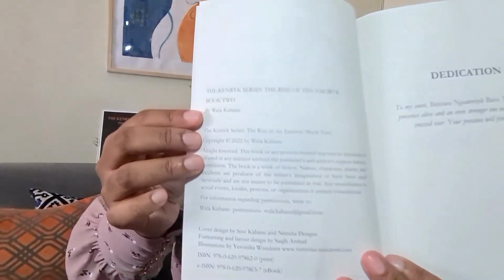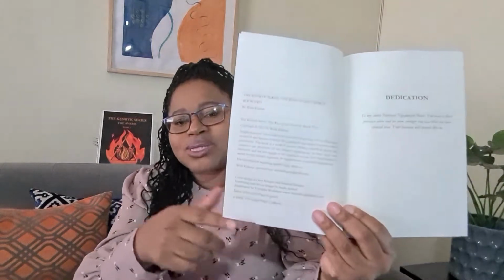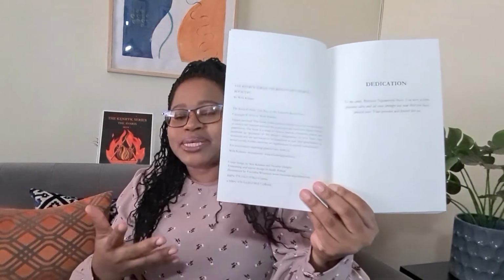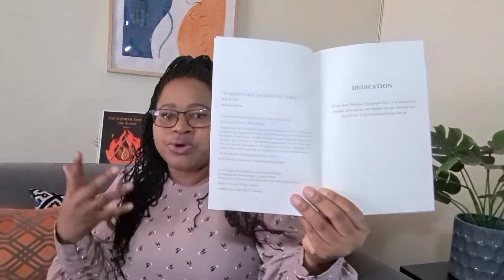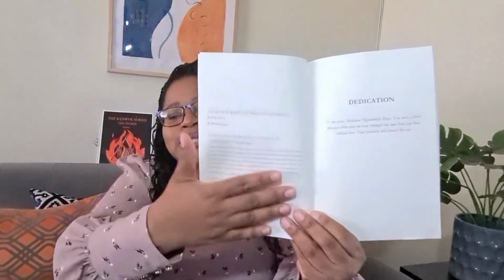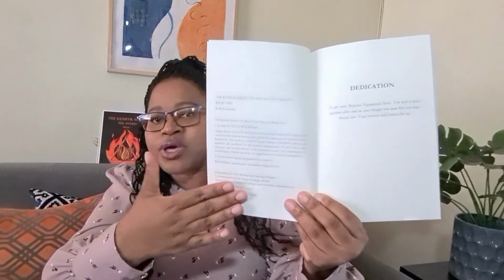And then I have my dedication page. If you look on this side, there is the copyright section. I think you've seen this in many books. By default, anything you've written is copyrighted in the sense that it was yours, but this helps to affirm that the book is yours.